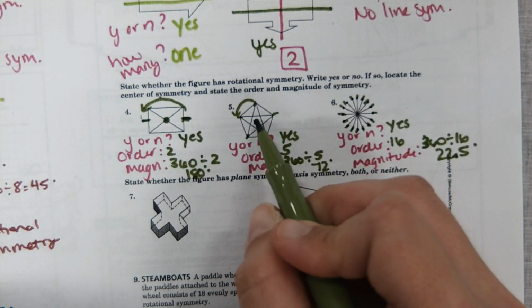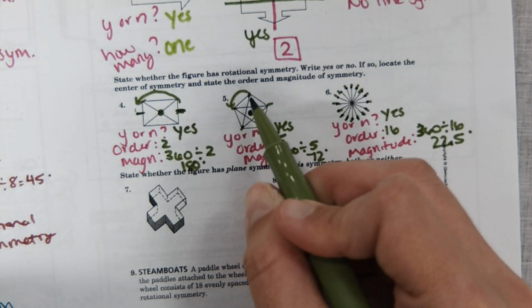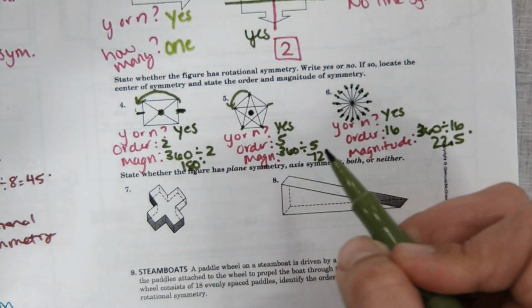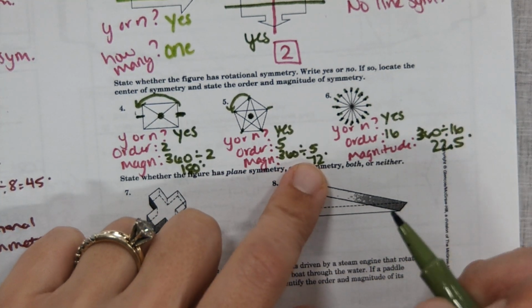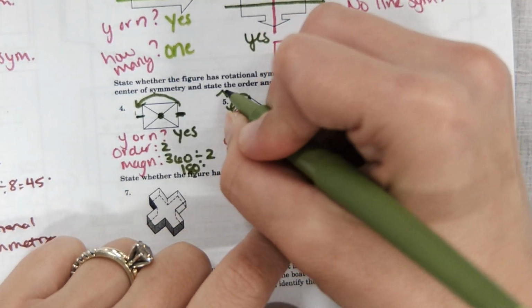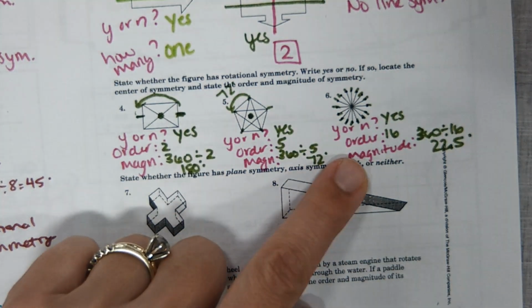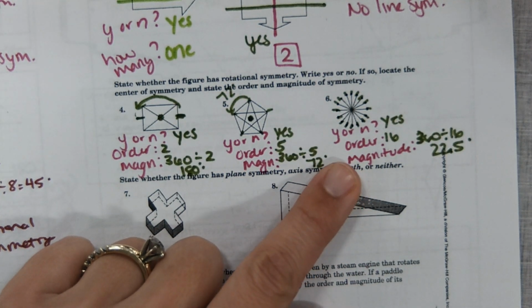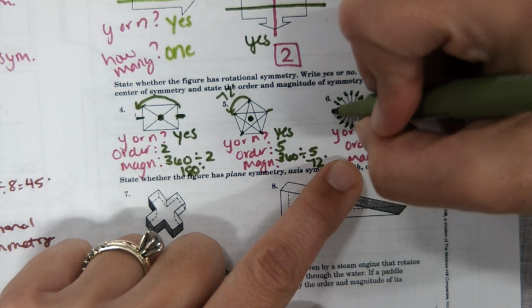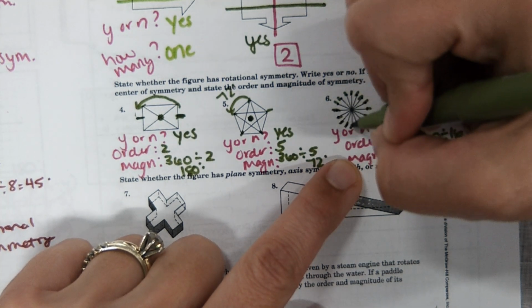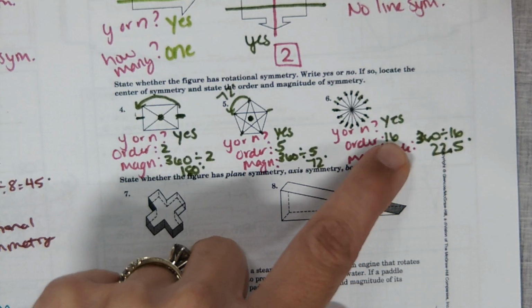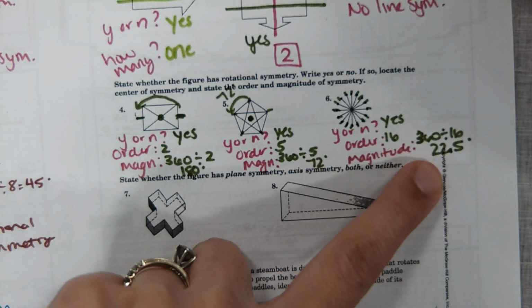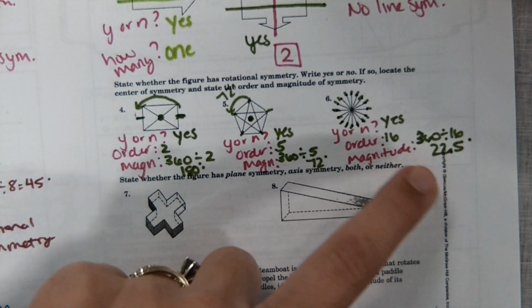This one, yes, put the center of rotation right here. The order, there's 5 places it would land on itself. So 360 divided by 5 is 72 degrees. So every 72 degrees, it would land on itself. This one, you just had to make sure to count correctly. There are 16 spikes that go all the way around, so the order is 16. And then 360 divided by 16 is 22.5.